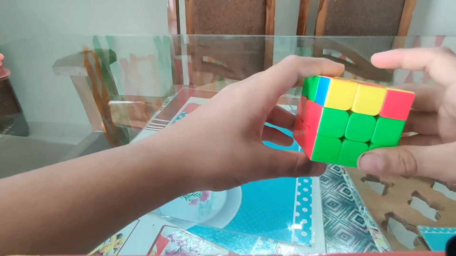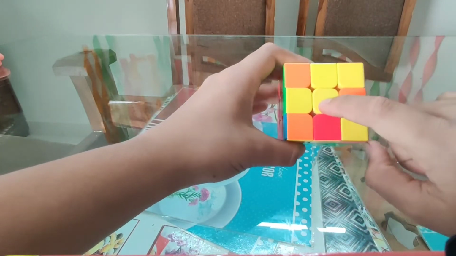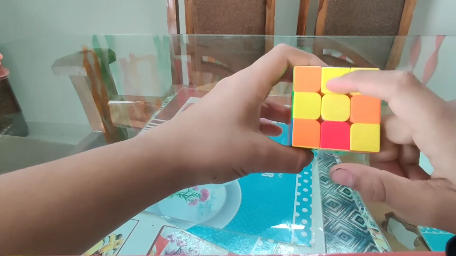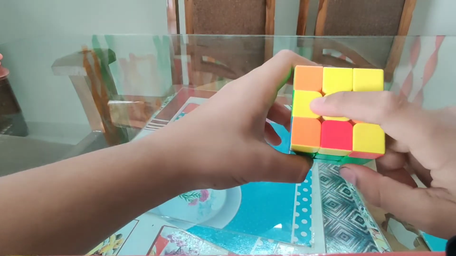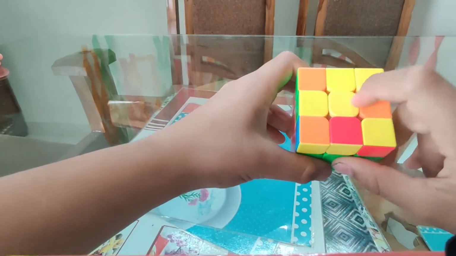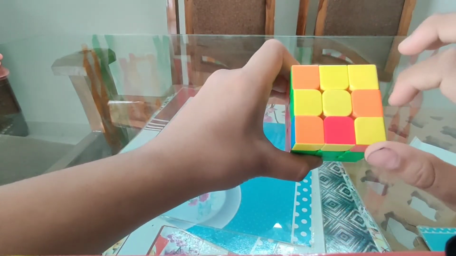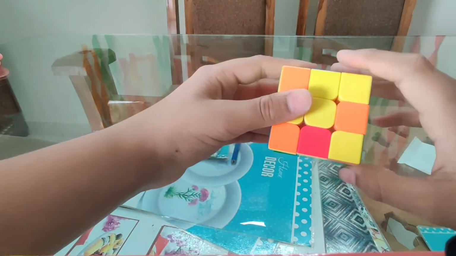To do that, you can have a lonely center, or an L like this, or a line, or a cross already made. If you have a cross already made, you can just skip this step.